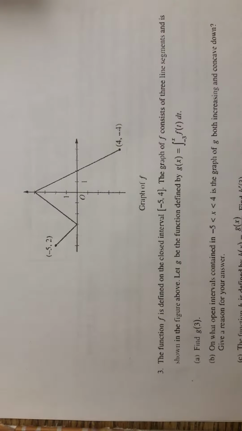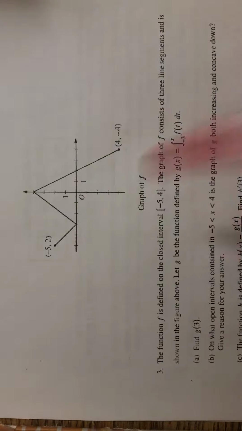All right, I grabbed a new light. This seems to help with the blurriness. All right, so I haven't looked at this one yet, so let's look.